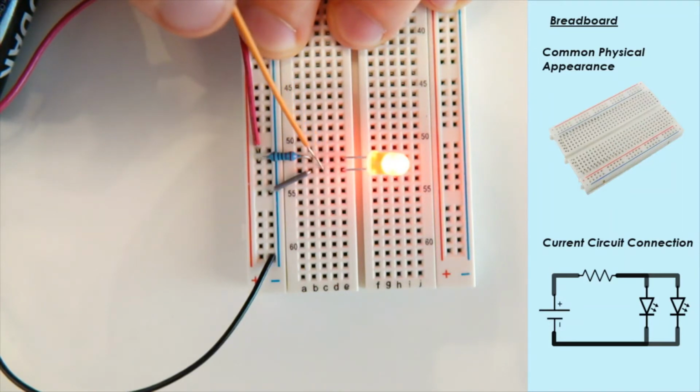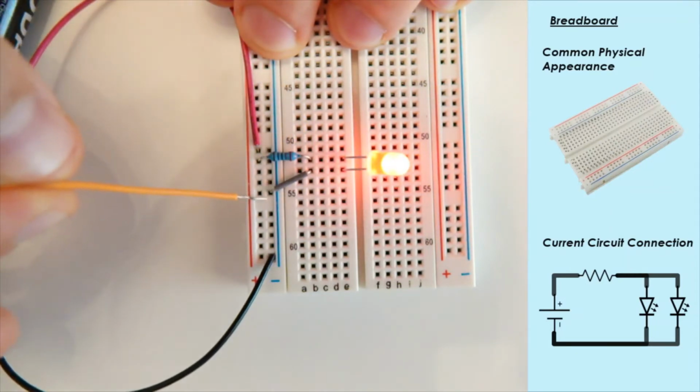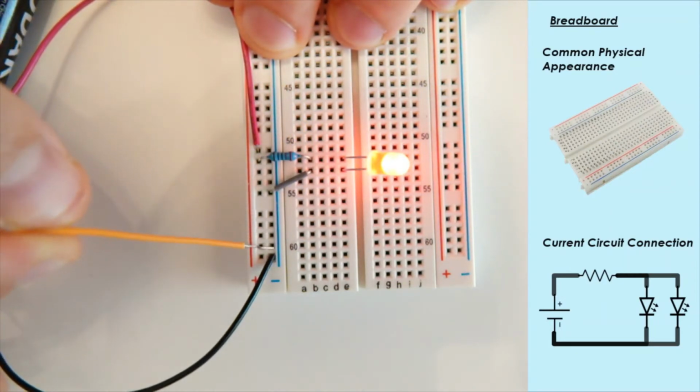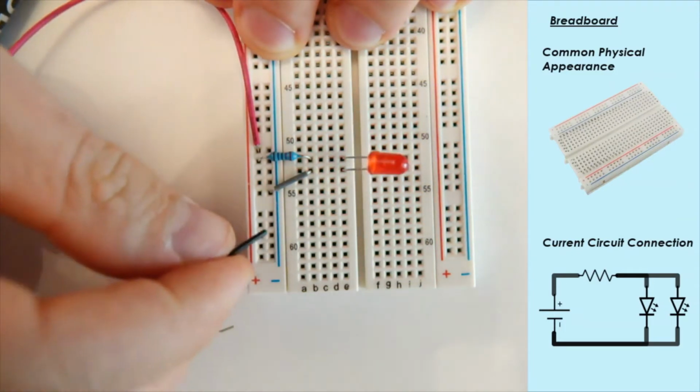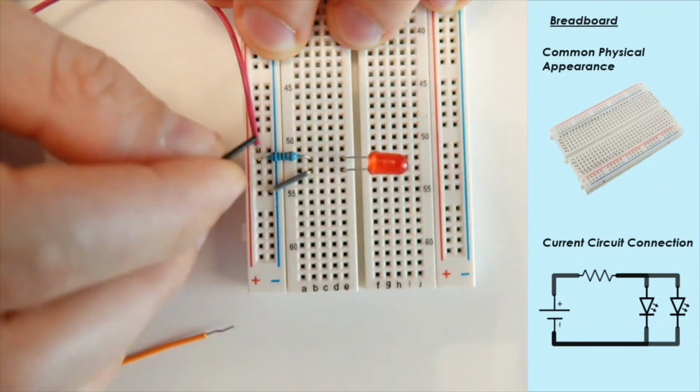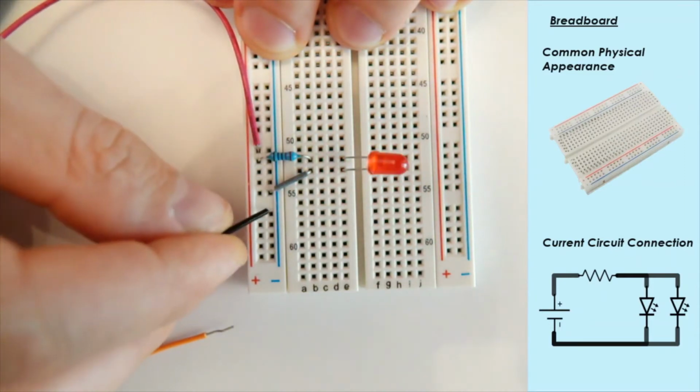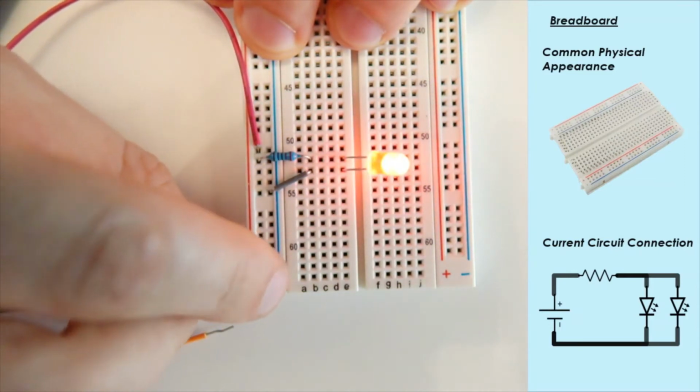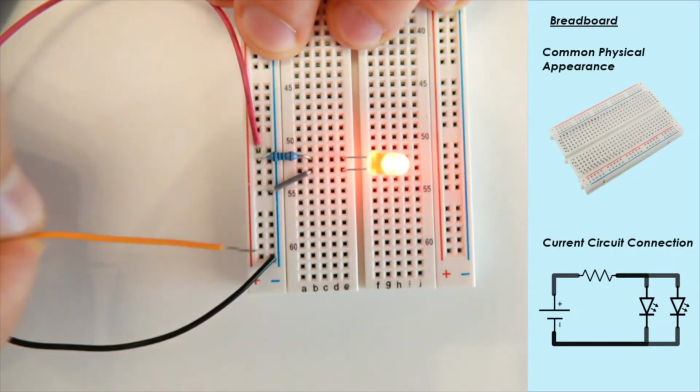Okay, so we use this wire along this path to connect the negative side of the LED to the negative rail here, where we've connected the negative side of the battery. But notice I can connect this anywhere along the path. It doesn't matter. As long as it's in that rail, that whole rail is now our negative point.